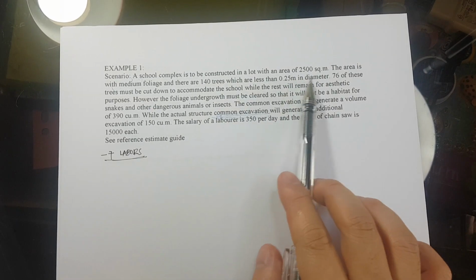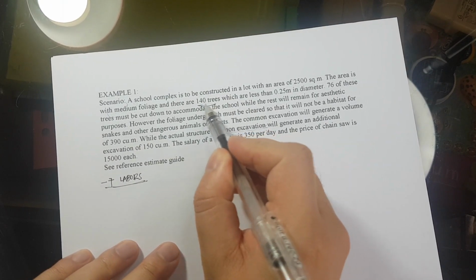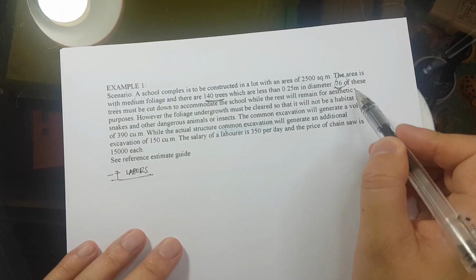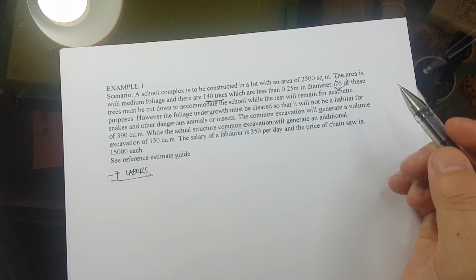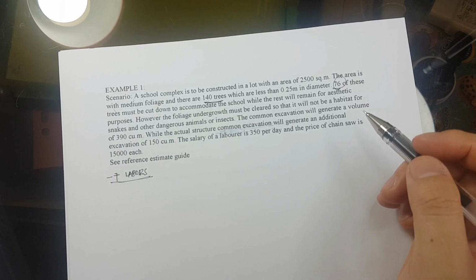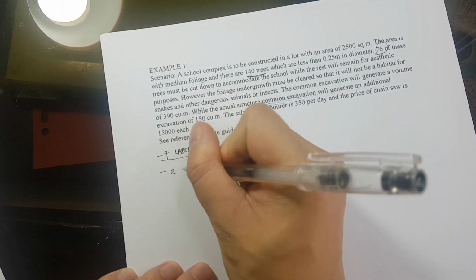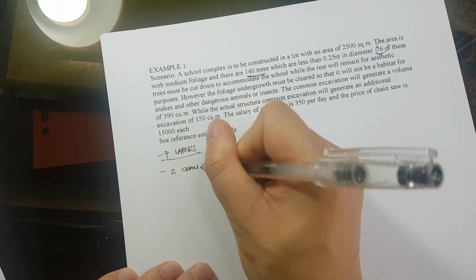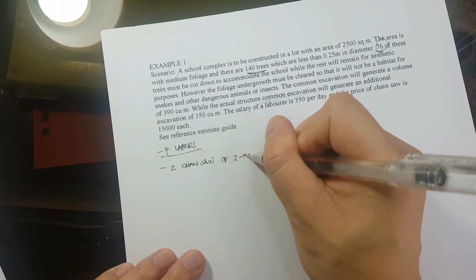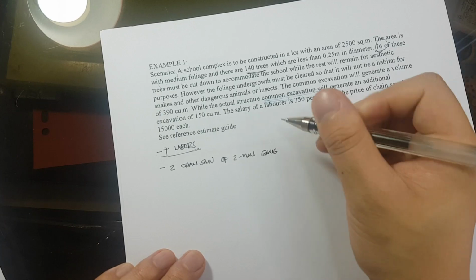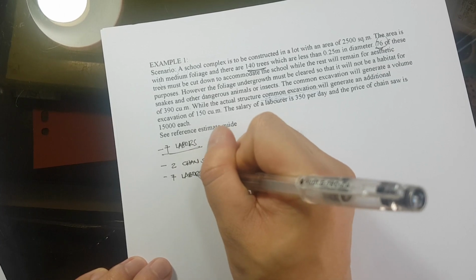Okay. Now before we start with computing for the clearing and grubbing netong 2,500, we need first to consider yung cutting ng trees. Take note, there are 140 trees, and 76 of these trees must be cut down. Okay? Now, ang gagamitin nating labors is ang given din natin, we have 2 chainsaw of 2-man gang, and we also have 7 laborers. Yeah, given. Okay, so these are our given.